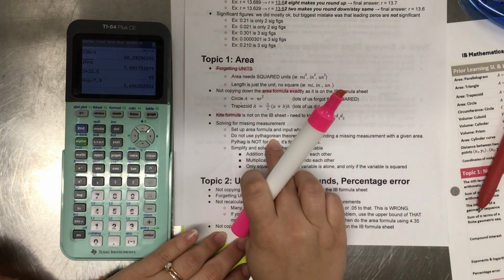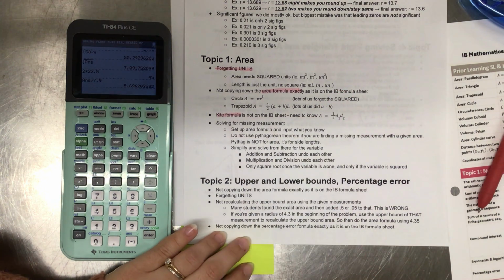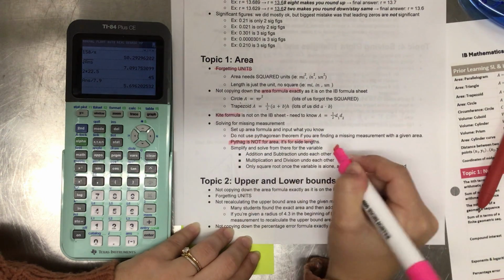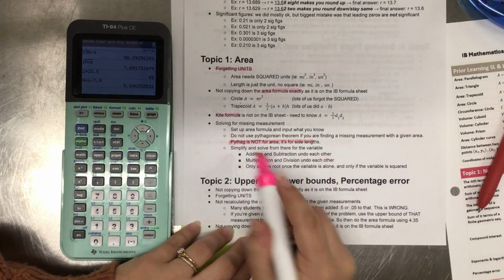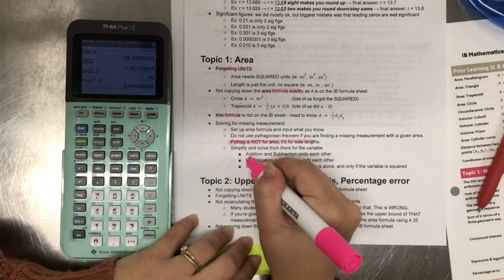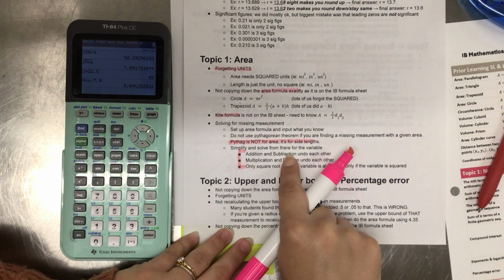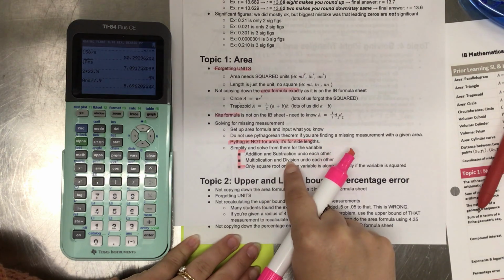I saw a lot of people use Pythagorean theorem. Pythag is not for area. It's only for side lengths, okay? And then as well, simplifying and solving. Please make sure you know your inverse operations: addition and subtraction undo each other, multiplication and division.